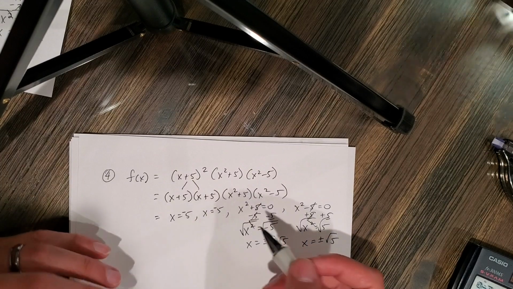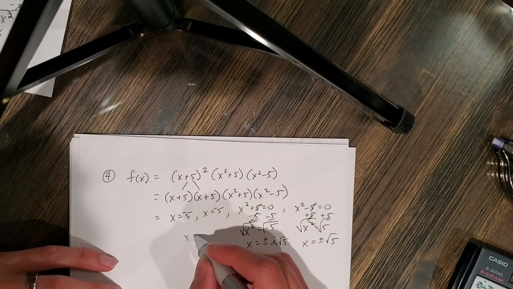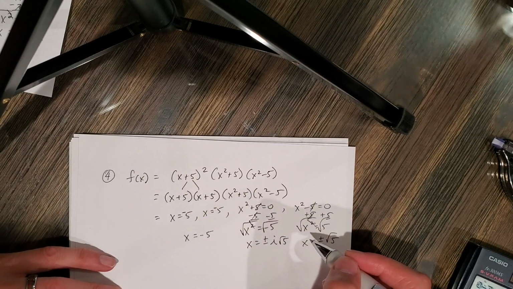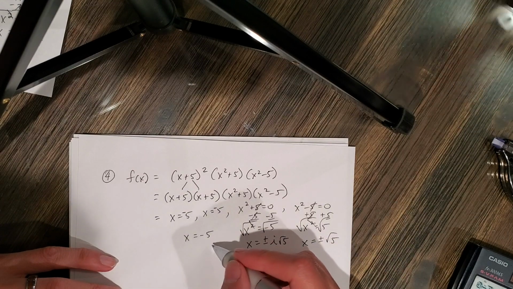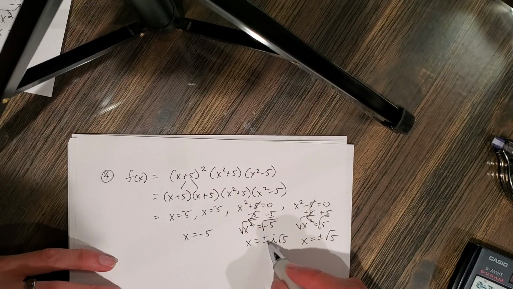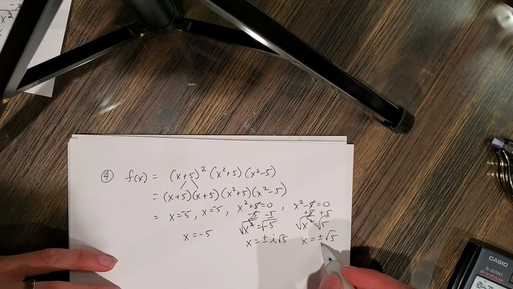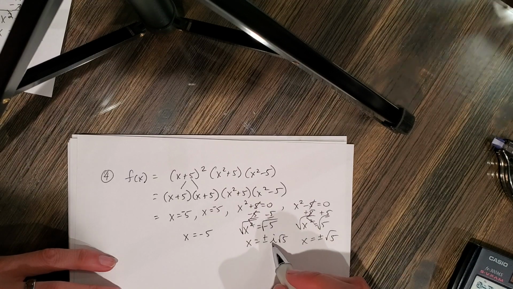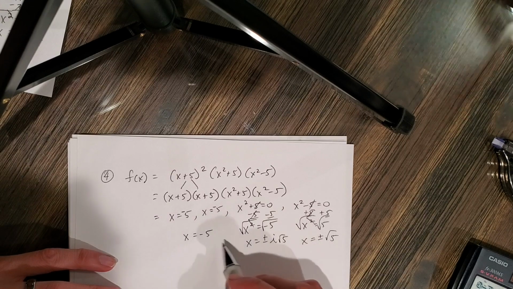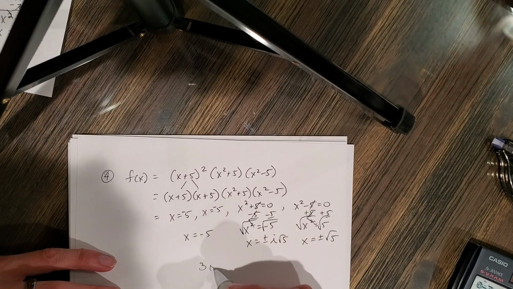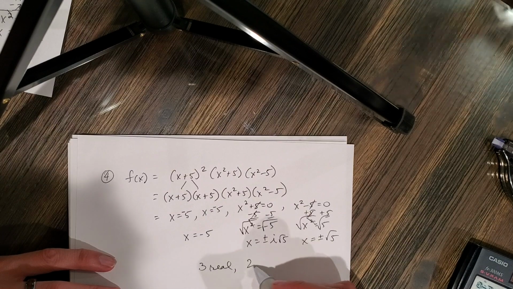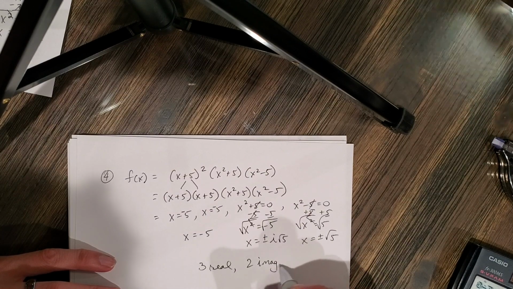So this one just really counts as 1. X equals negative 5. We'll have one real right there. Here I have two imaginaries. And here I have two real. Okay, so if it's not imaginary, then it means it's real. So I have 1, 2, 3 real and 2 imaginary. And that's it.